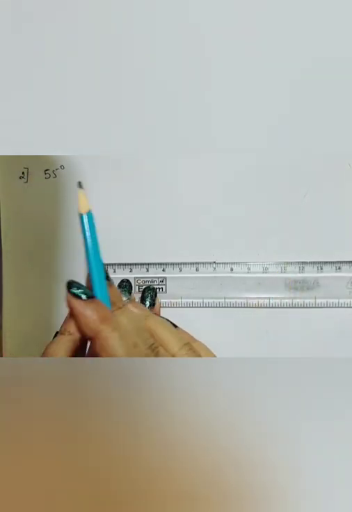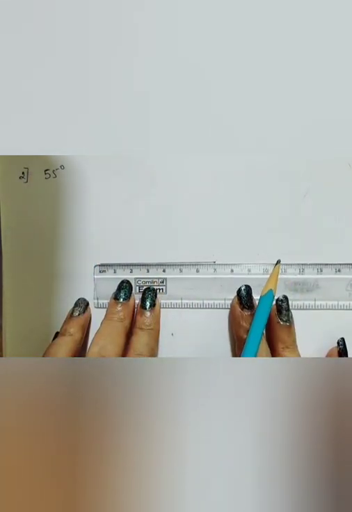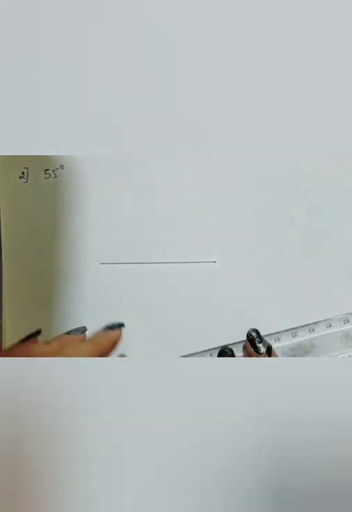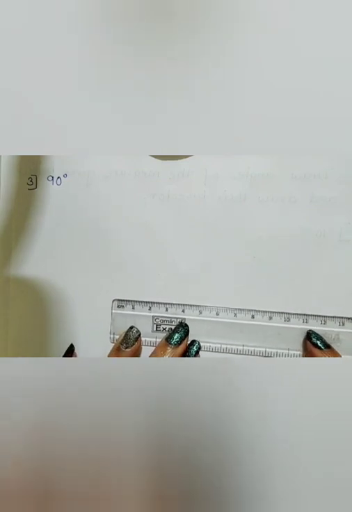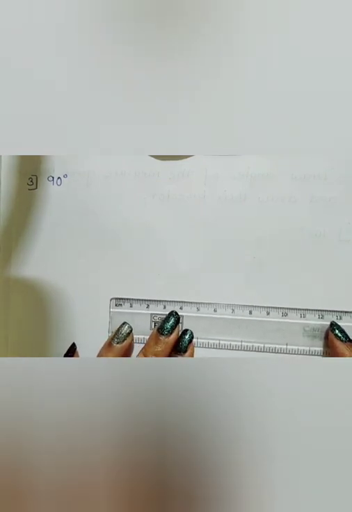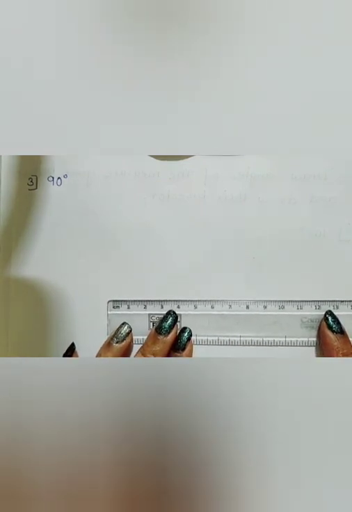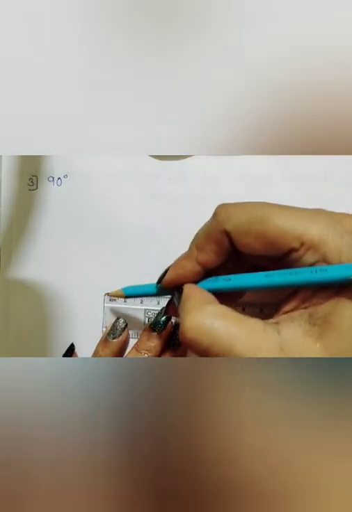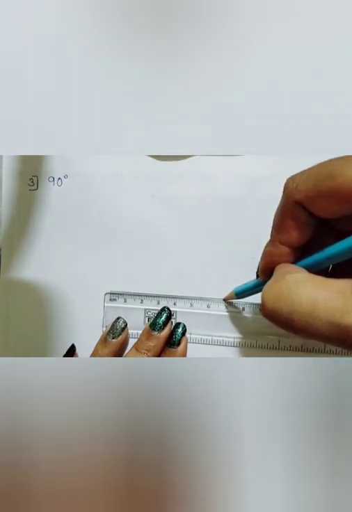So we are having the next angle, that is 55 degree. I have already drawn a 7 centimeter line. Now on the first point, the next question is we have to draw an angle of 90 degree, which is nothing but a right angle. Again I am taking the help of scale, will draw. Okay, this is the point.